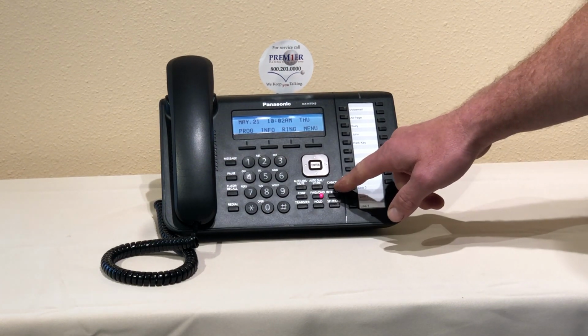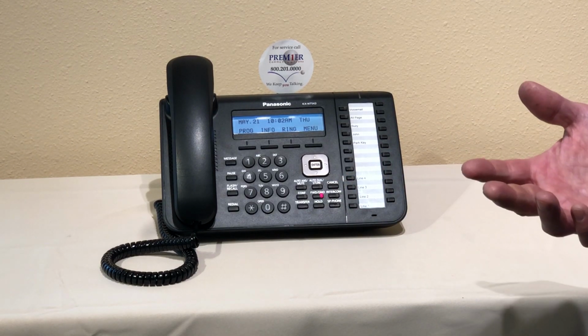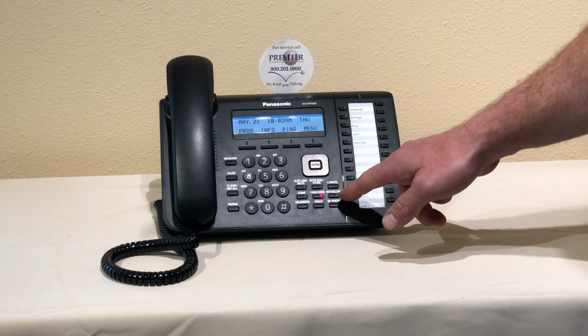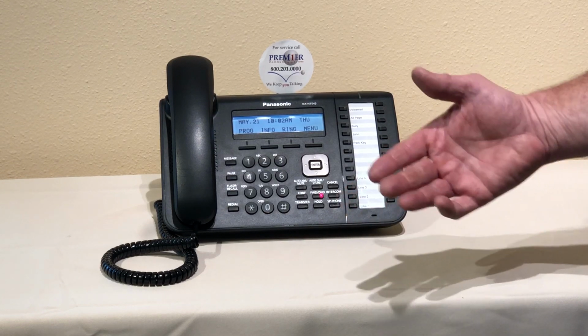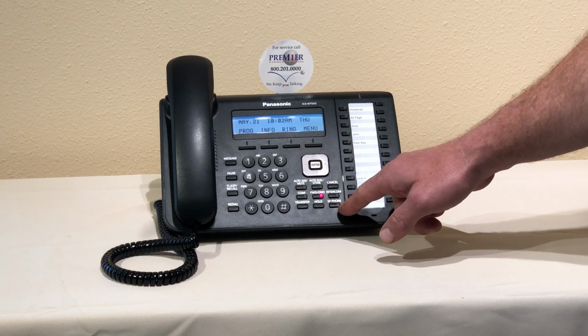The cancel button is used for programming. If there's an option that you want to just back out of and don't want to save what you've done, you press cancel. The intercom key is just to access the intercom, and then you would dial someone's 3-digit extension number. Speakerphone puts the phone in speaker mode.